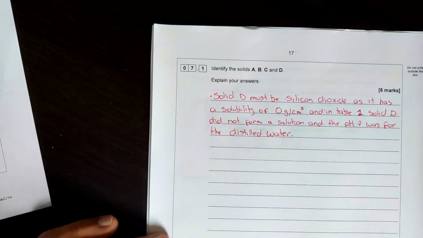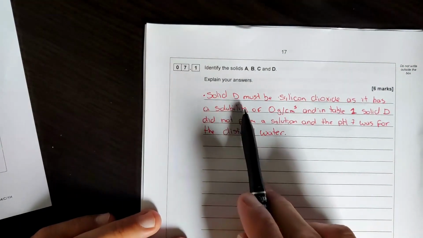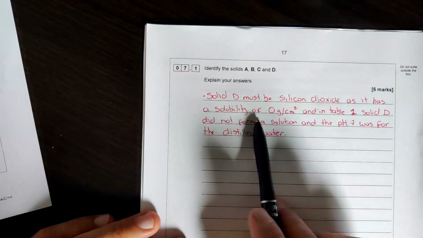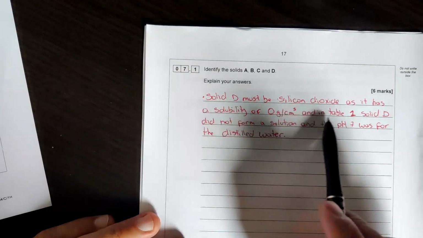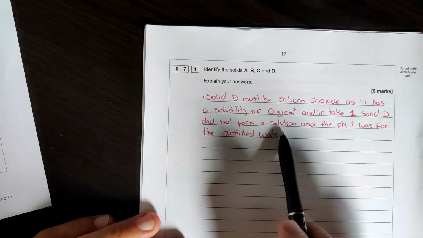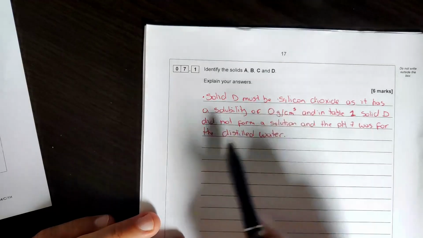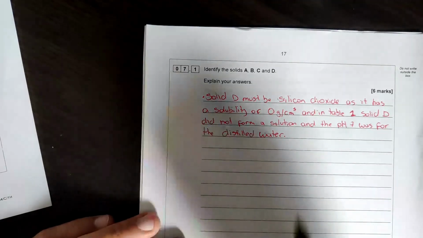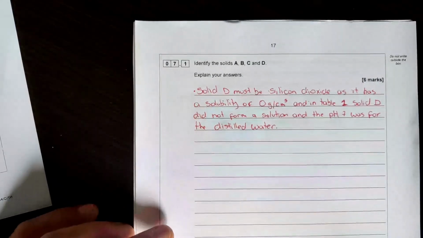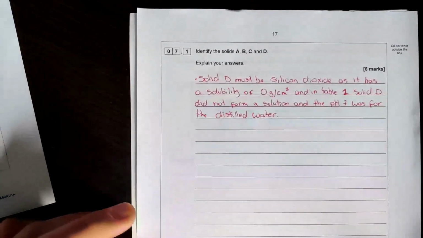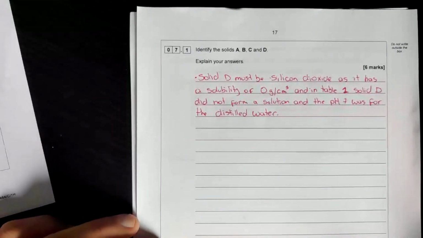There we go. So that is my reasoning. Solid D must be silicon dioxide. It has a solubility of 0 grams per centimeter cubed. In table 2, solid D did not form a solution, and the pH was 7, the same as distilled water. I think that is definitely silicon dioxide, solid D. Now, what else do I have?